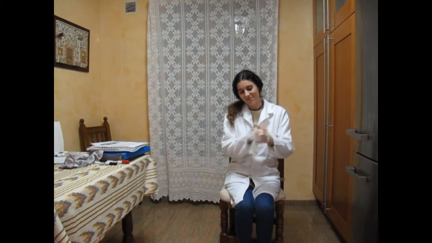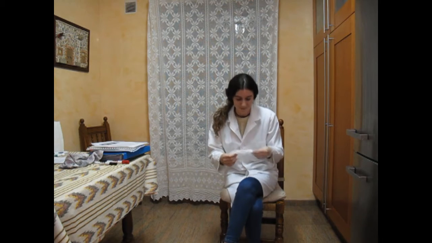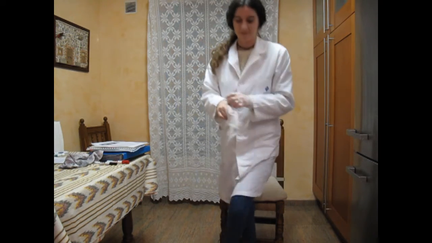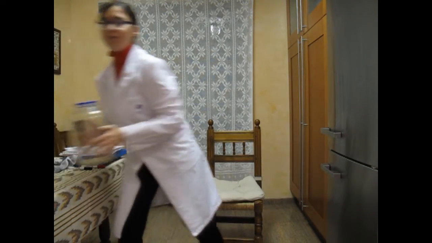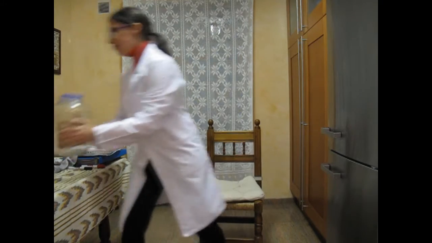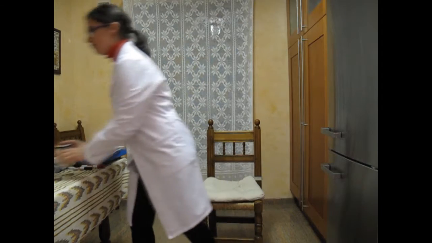In this experiment, we will need a lab coat and gloves as a safety measure, although there is no risk in this experiment. We use a large glass jar and a small glass jar for the experiment.